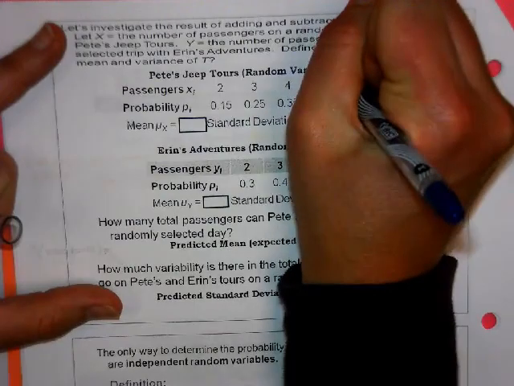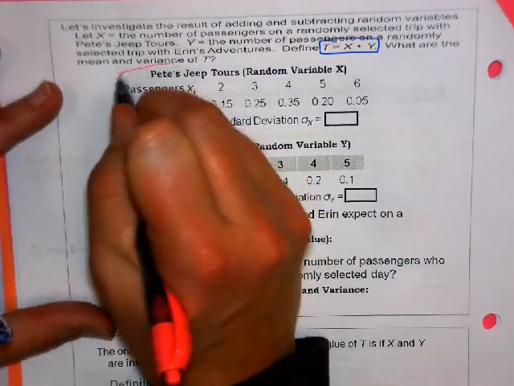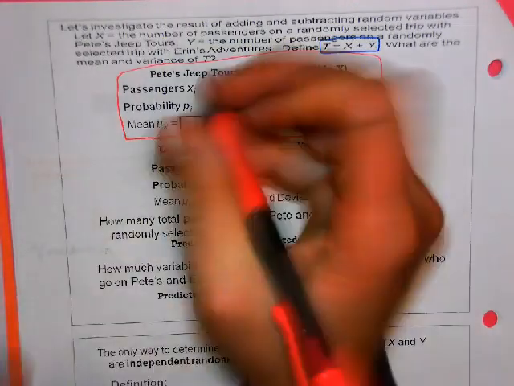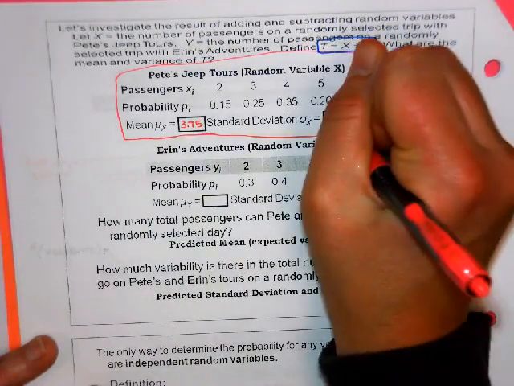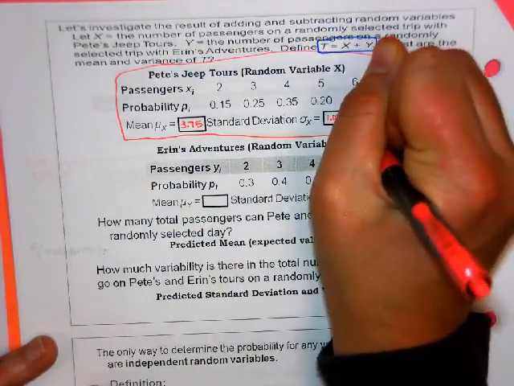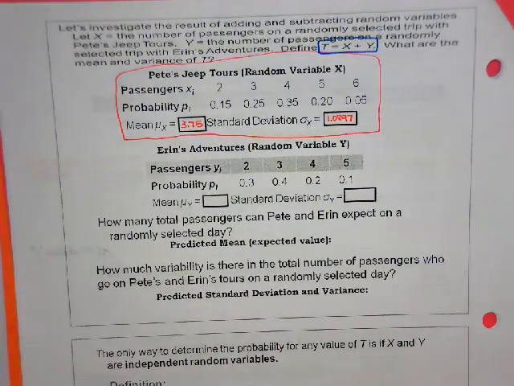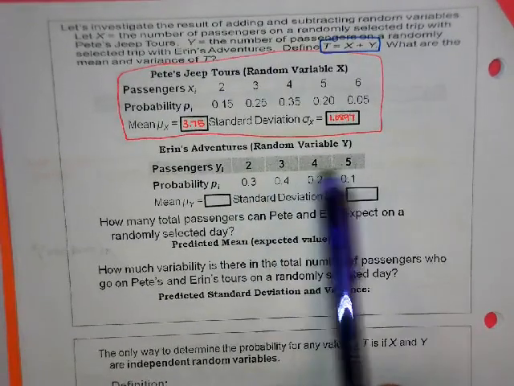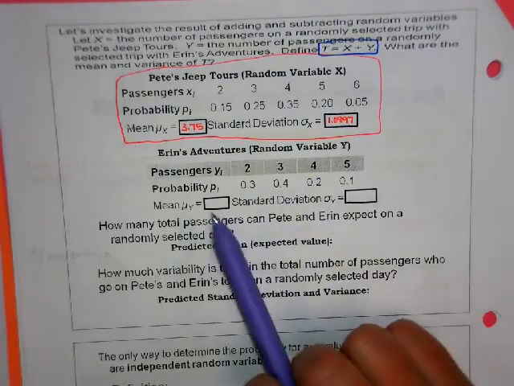So that was when Nolan came up and gave us our expected number of passengers, which was 3.75, and the standard deviation was 1.0897. We need to find the expected value and standard deviation for Aaron. So Aaron has 2, 3, 4, or 5 passengers, with probabilities of 0.3, 0.4, 0.2, 0.1. I want you guys to find the mean, the expected value, and the standard deviation for Aaron, please.